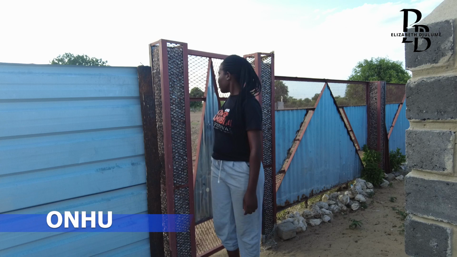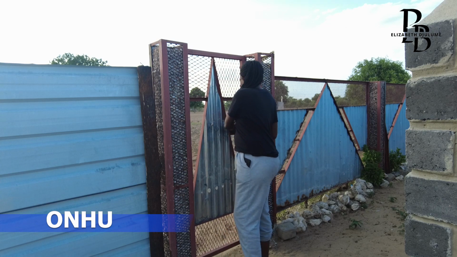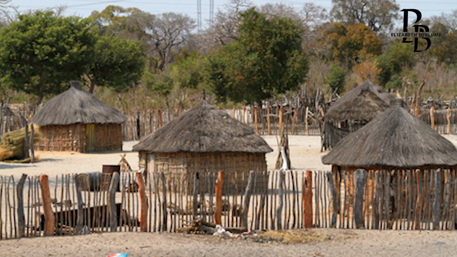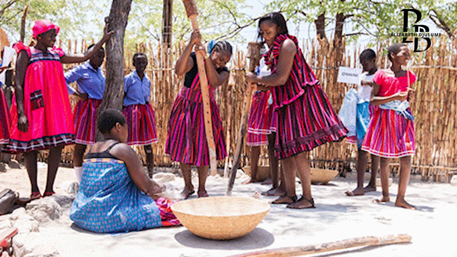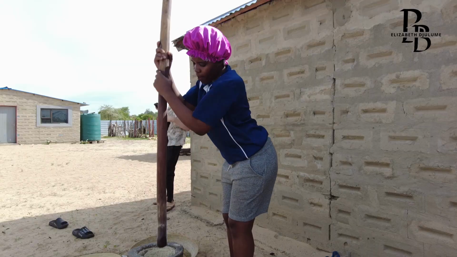This is the main area, called Onu. When you enter an Oshiwambo or Oshikwanyama house, on the right side you will find the huts of the girls in the house, and the storage of omahangu. You will also find the pounding area, which is a very important tradition.